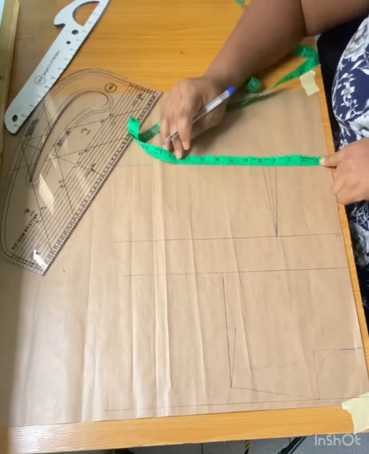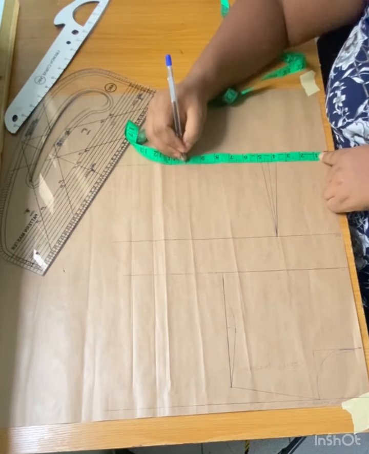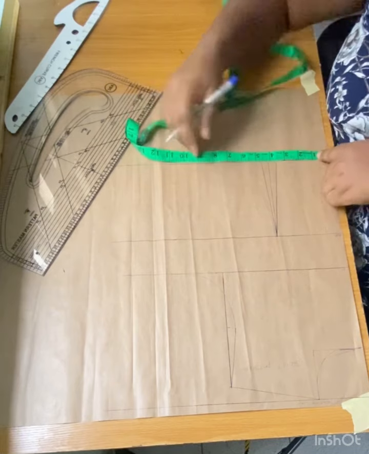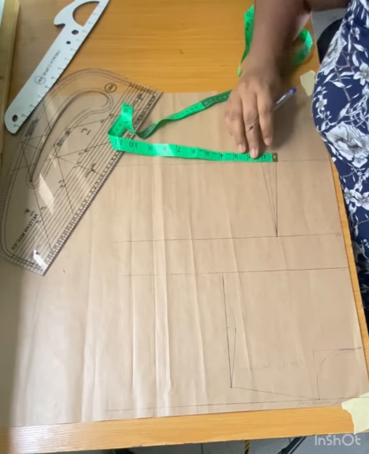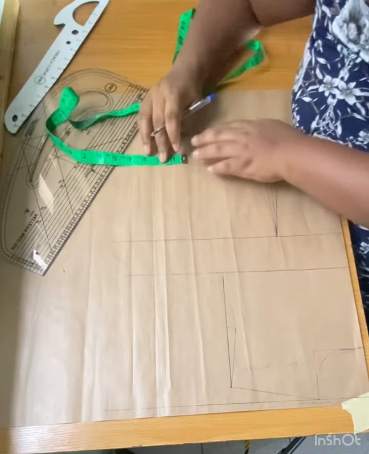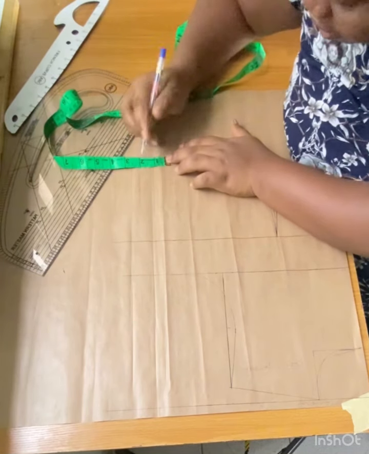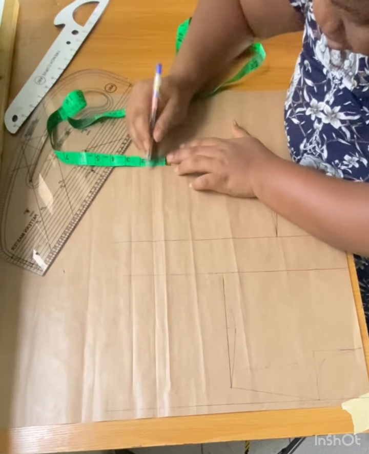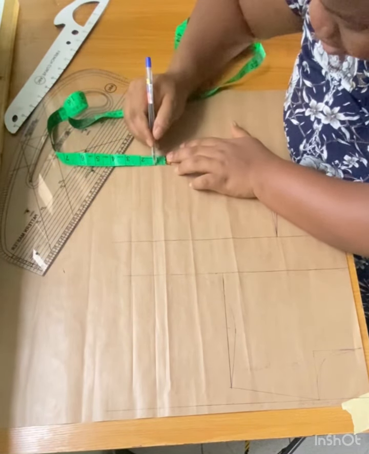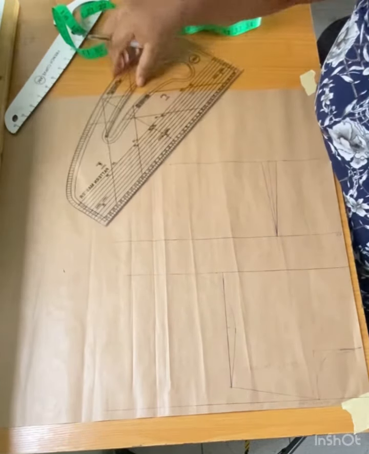Then my waist measurement divided by 4, which is 10. I'll take my dart measurement, which is 1 inch. I'll replace it after my waist measurement, then add 1 inch allowance for sewing. Then I'll just connect the lines together.